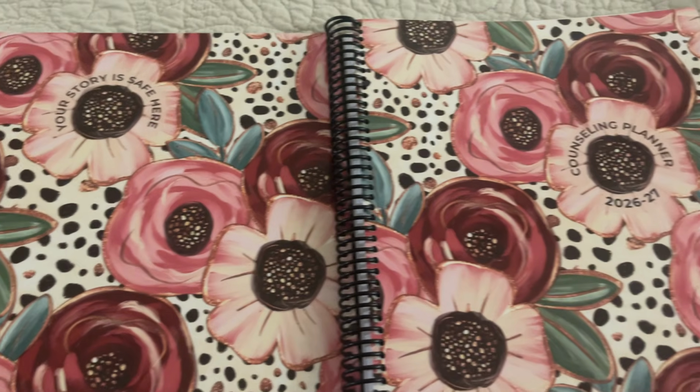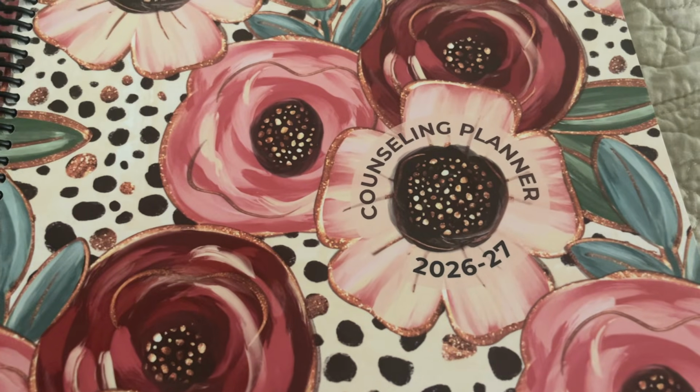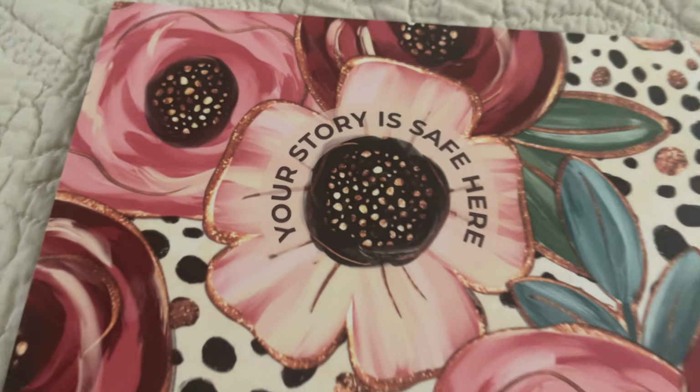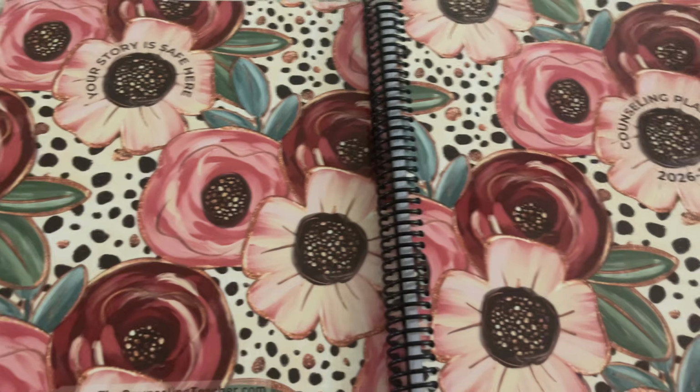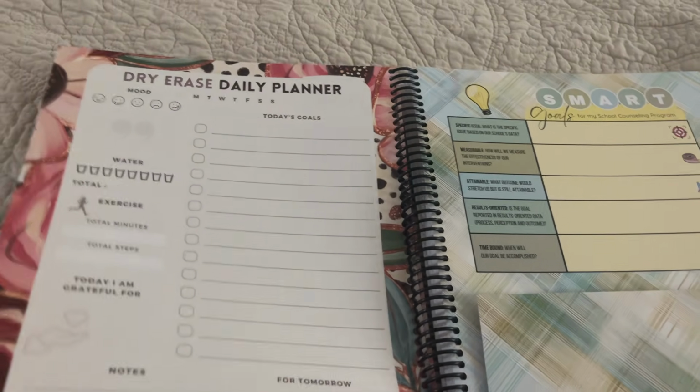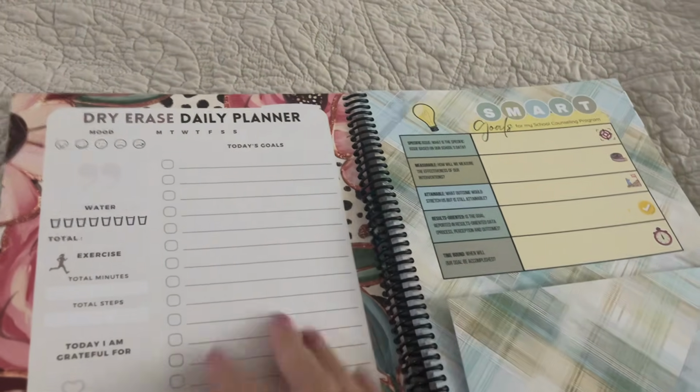Here's the back cover this year. So we have this on the front, and on the back, I added that on the flower on the back. So school counselors use these, but also school social workers use them as well.